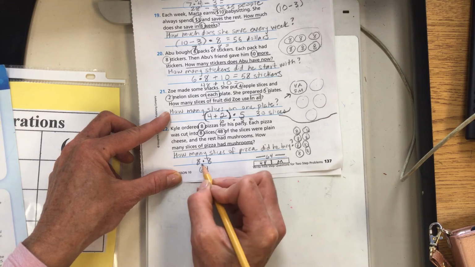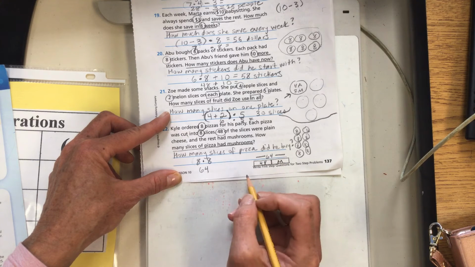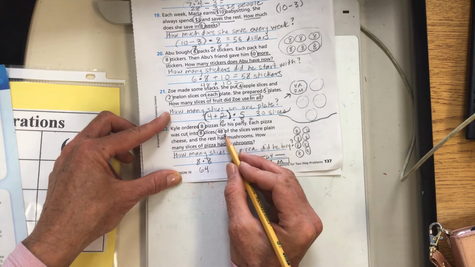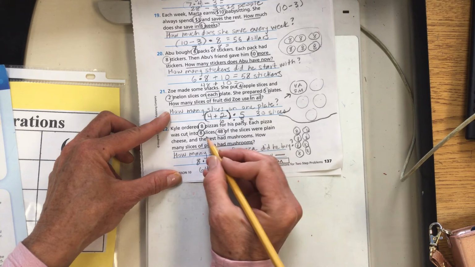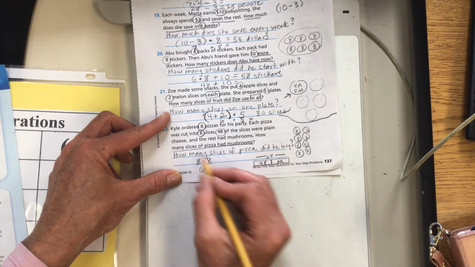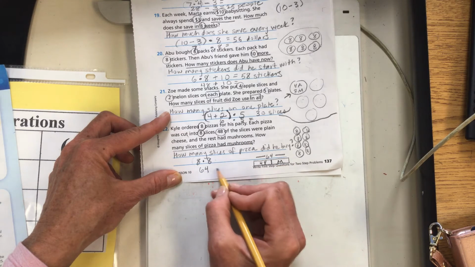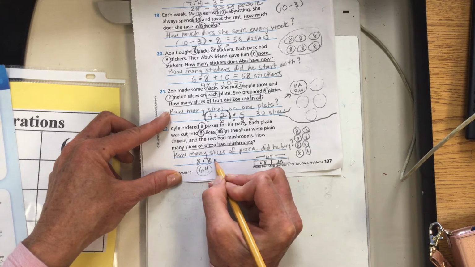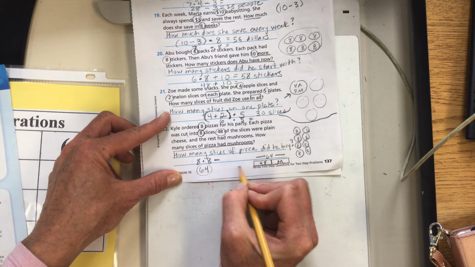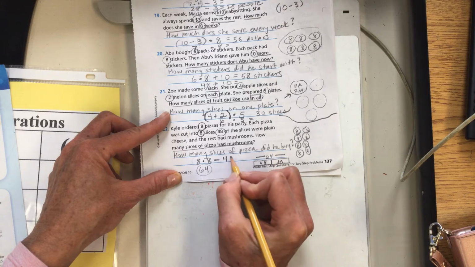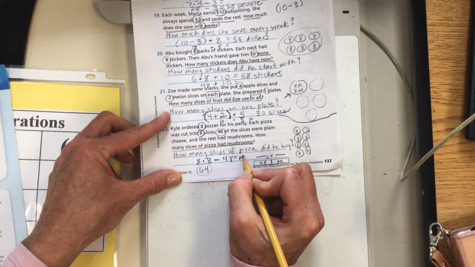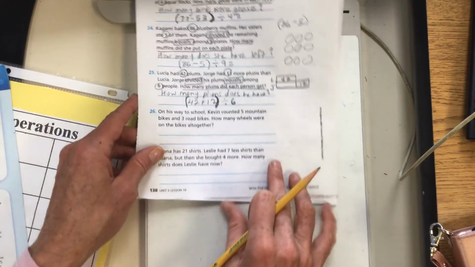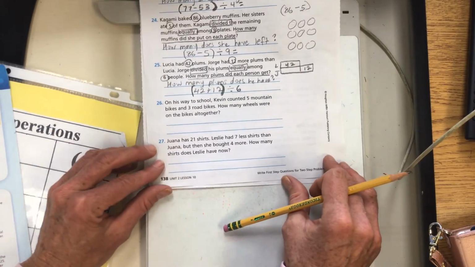Okay, so I'm going to have a total of an 8 by 8, which is 64, and I'm going to subtract. It says, 48 of the slices were plain cheese, and the rest were mushrooms. So I'm going to have to subtract the total, which is 64, or 8 times 8. I'm going to have to subtract the 48 from that, and then I'll know how many were mushrooms. Okay, and then on the back side, I'm not going to solve all that for you. I'm just going to get it set up.